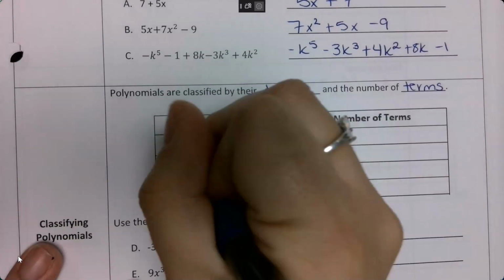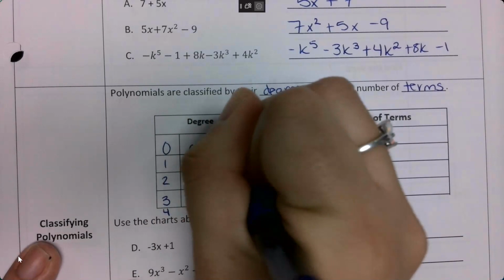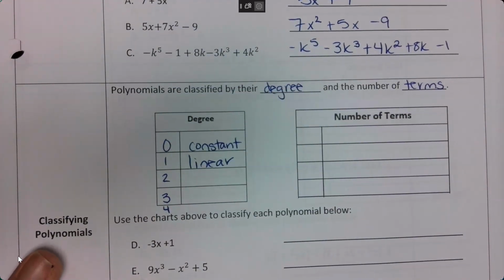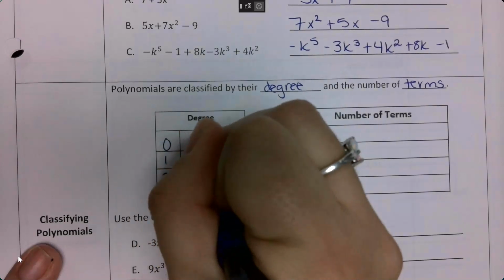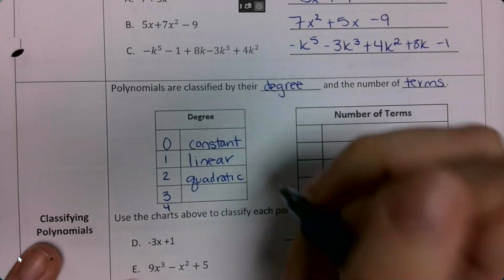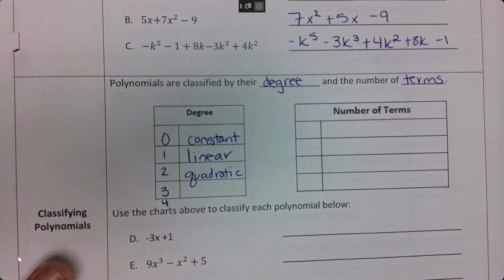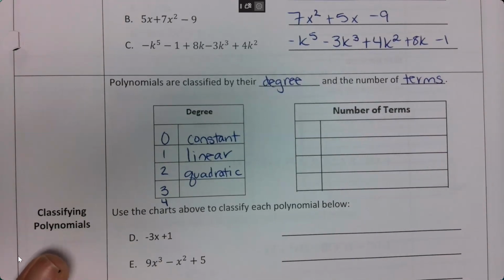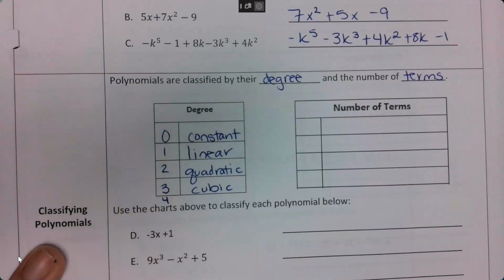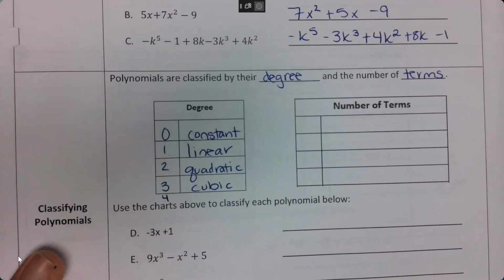If I have 1 degree, it's linear. Two is quadratic. Three is cubic. And 4 is quartic.